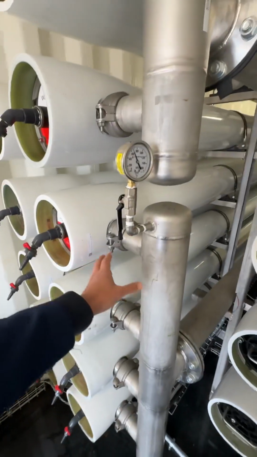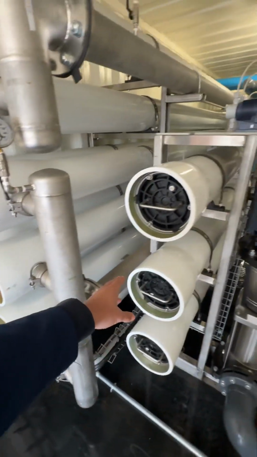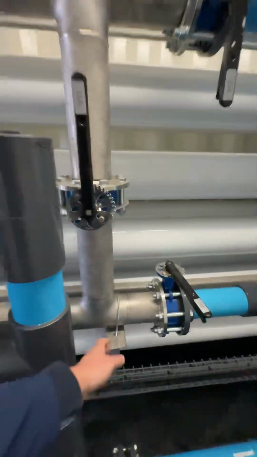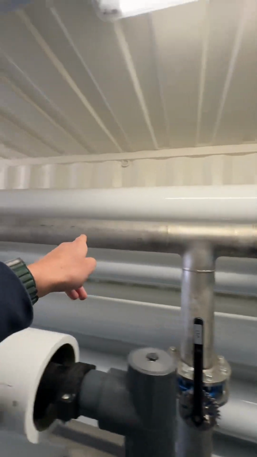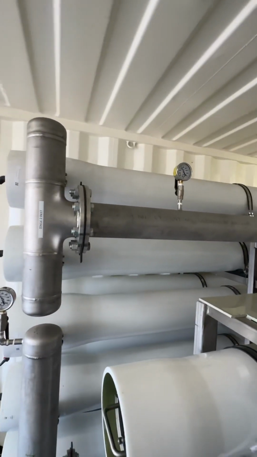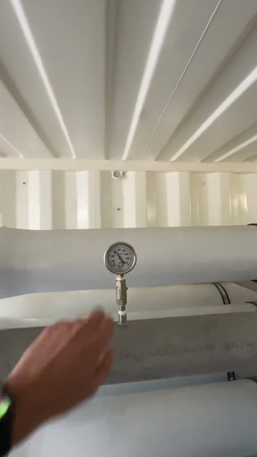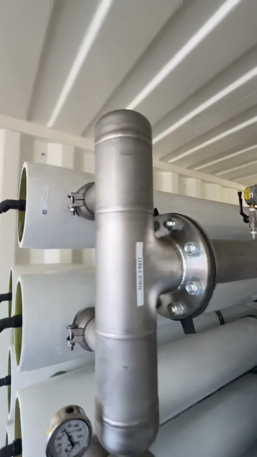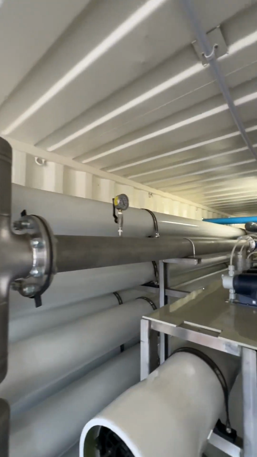It comes out here, filter stage 1 out. Follow that line. Goes up here into the second stage of membrane filtration. You see the pressure here is also high. Goes through these filters.